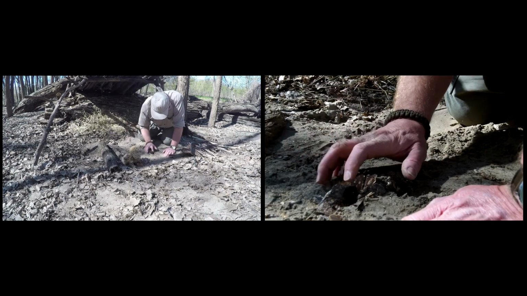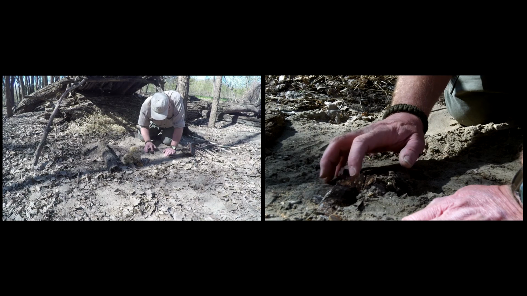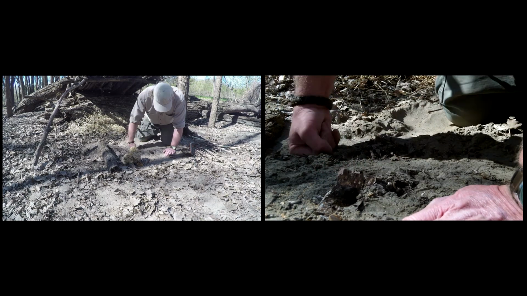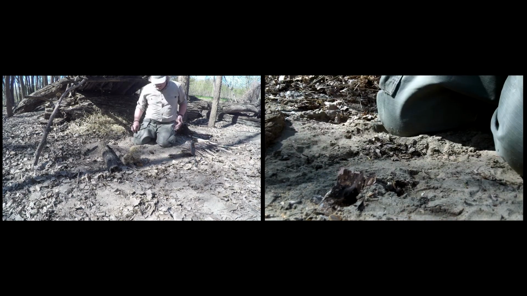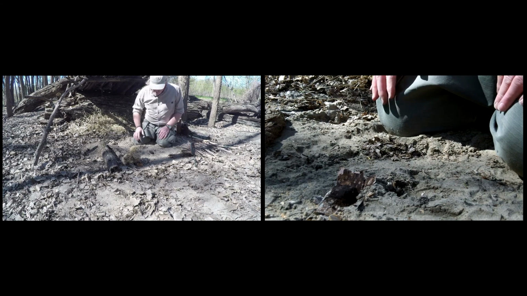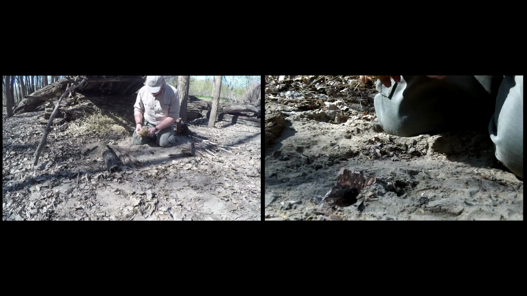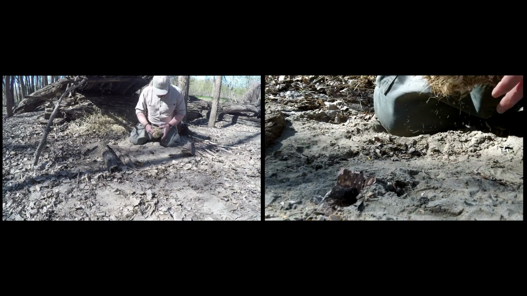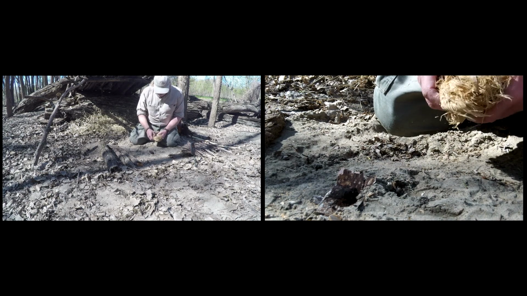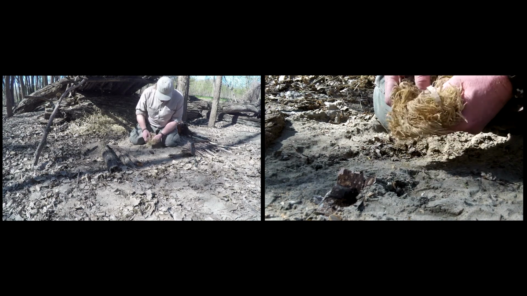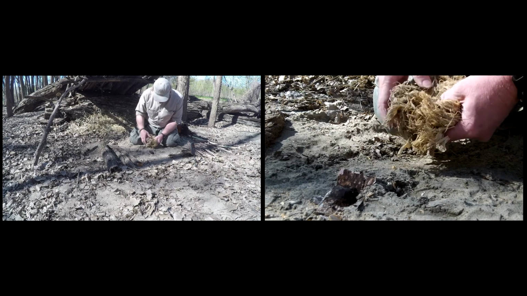See, it's smoking real good there. So there's a good hot ember inside the dust. Now we're going to transfer it to our dry bird's nest of cottonwood bark.